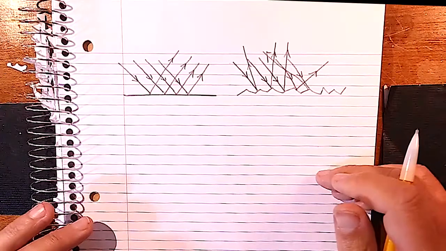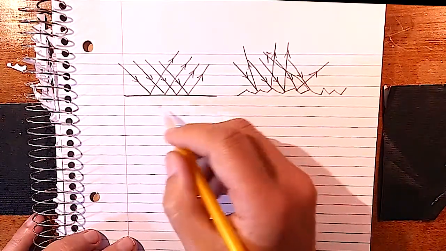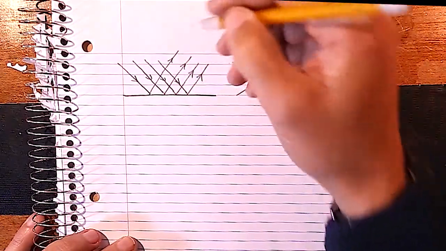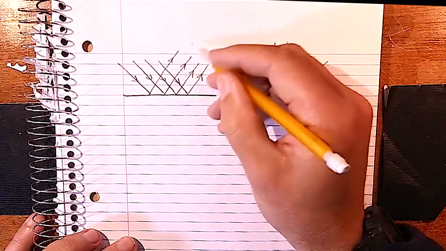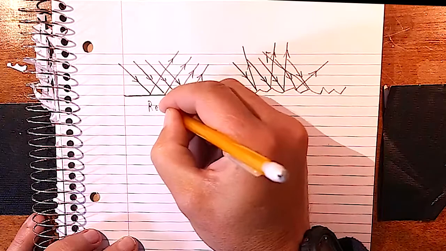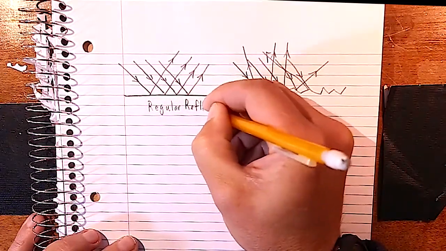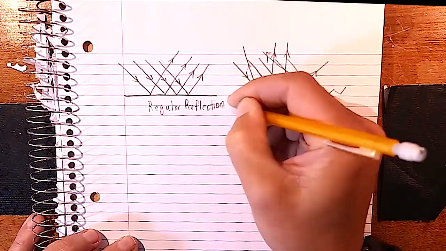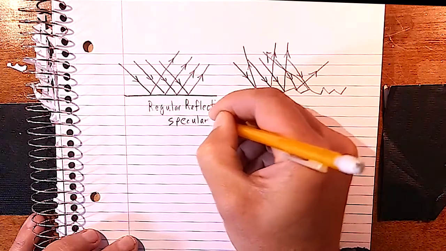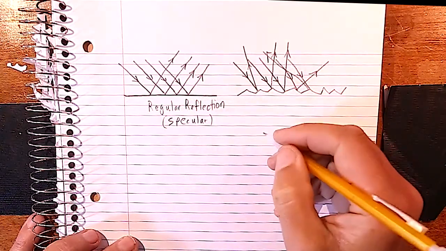Now, not all surfaces are perfectly smooth. If the surface is smooth, then all of the rays would come in parallel to each other and they would reflect out parallel to each other. This has a name. It's called regular reflection. There's another name for this, which is called specular reflection. And this isn't as common. Usually it's called regular, but you should know specular reflection as well.